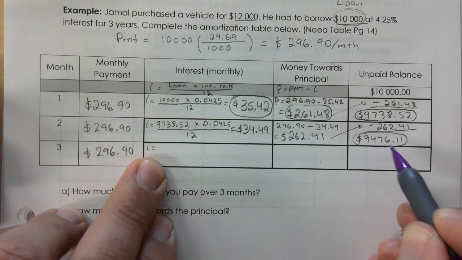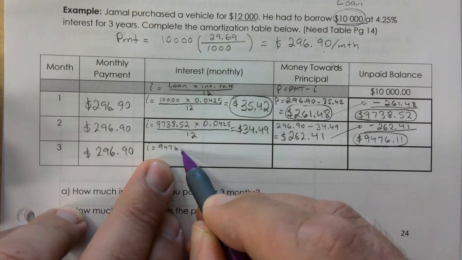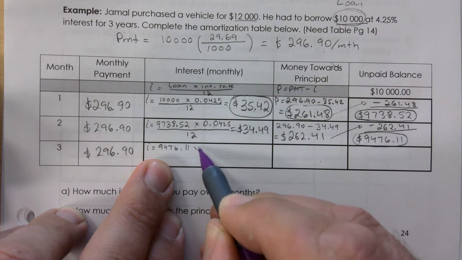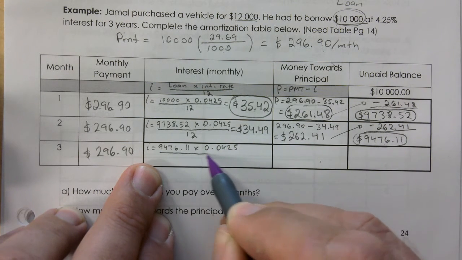Now my loan is 9476.11 times 0.0425. That is not going to change.